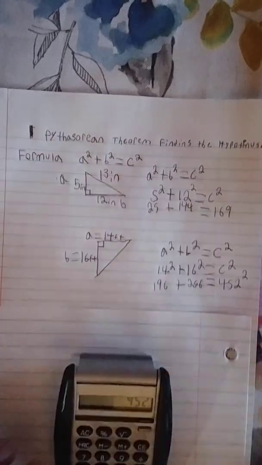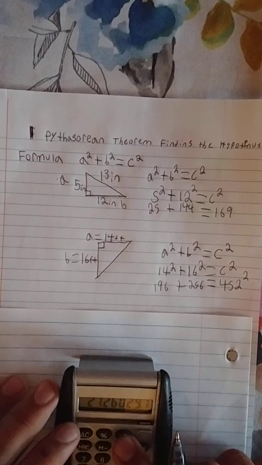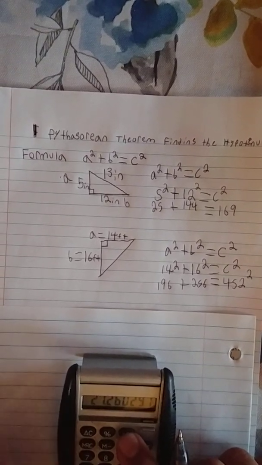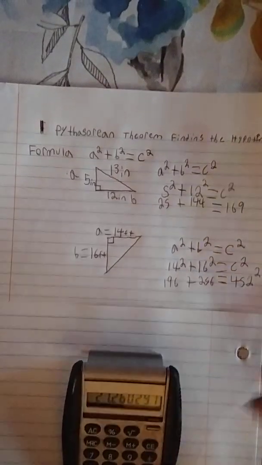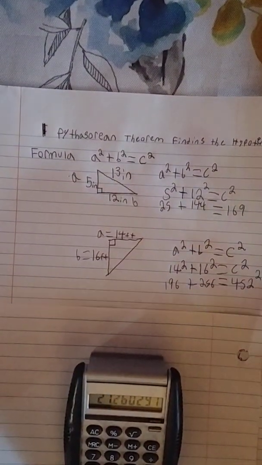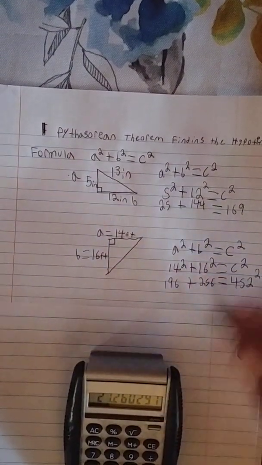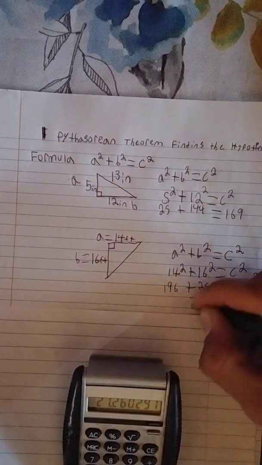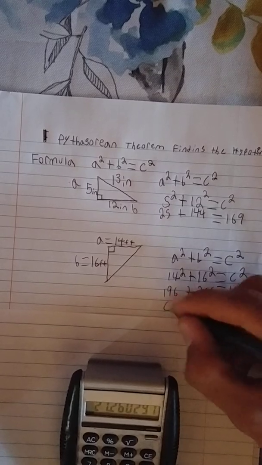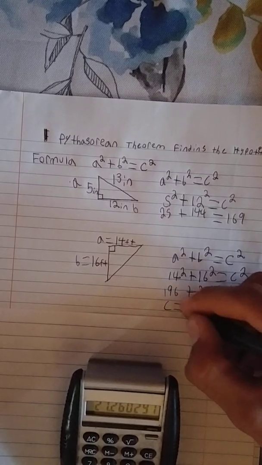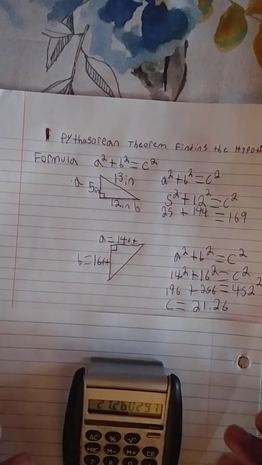So that's c squared. Now you're going to find the square root of 452, which is 21.26. You can go ahead and just round it to the hundredths, which is 21.26. And that c equals 21.26.